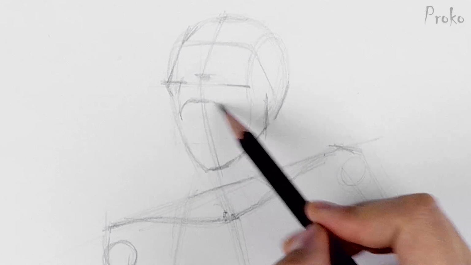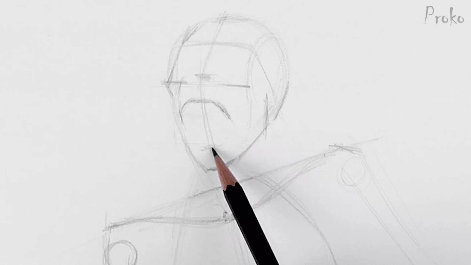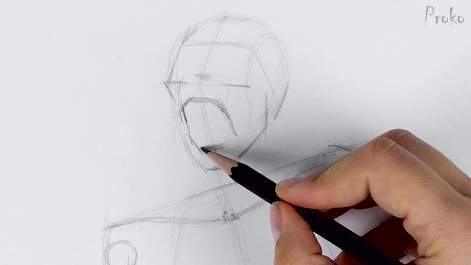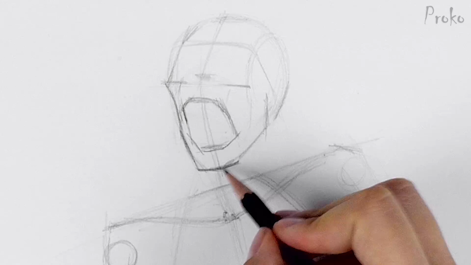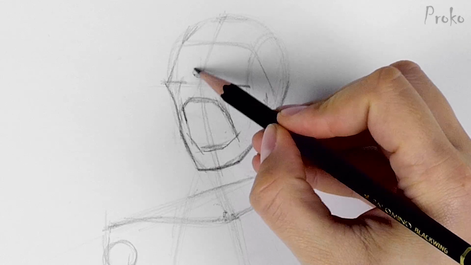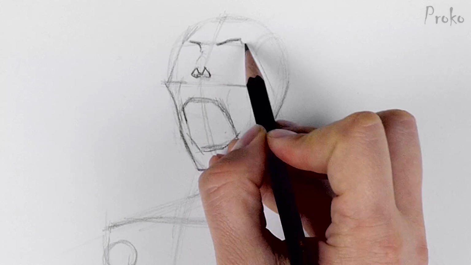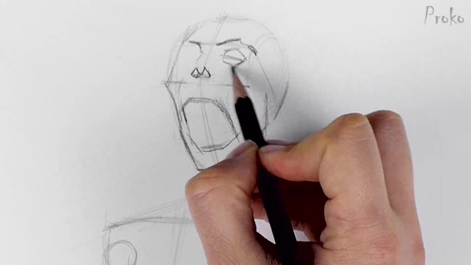Zombies usually have their mouth open since they're always ready to eat. Zombies just eat things. That's all they do. So the mouth is pretty important in this drawing. I've opened it way past normal limits and made it crooked as if one side is dislocated.